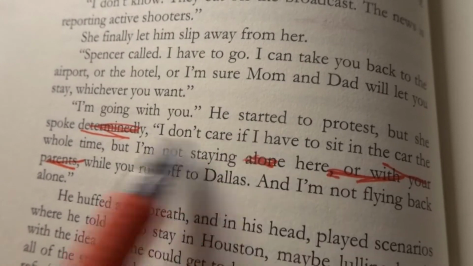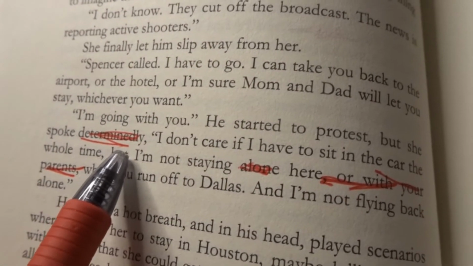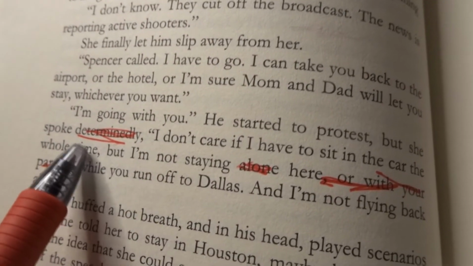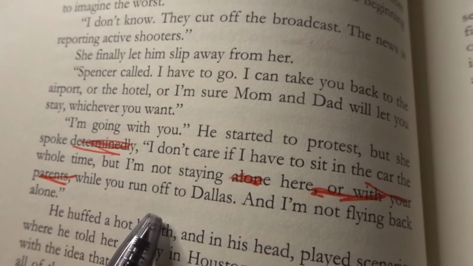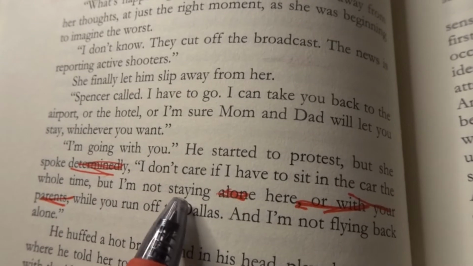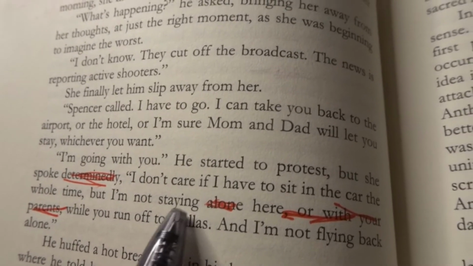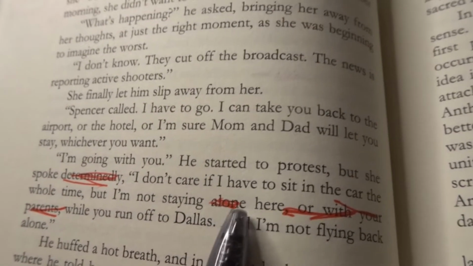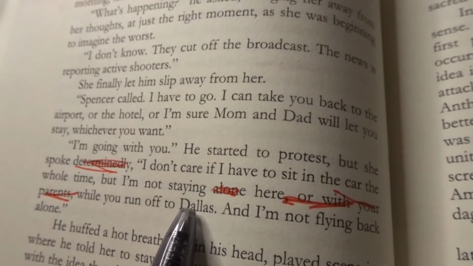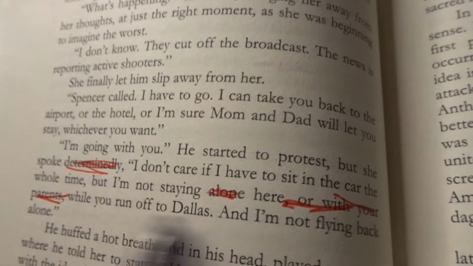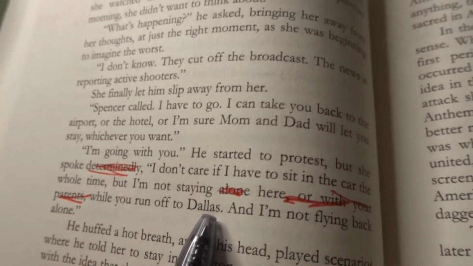"He started to protest, but she spoke determinedly." I generally don't like adverbs, so I just got rid of determinedly because it's not necessary. This part is just trying to make it more economical. "I'm not staying alone here or with your parents while you run off to Dallas." That's kind of a mouthful, so it's just "I'm not staying here while you run off to Dallas." It's a lot more economical.